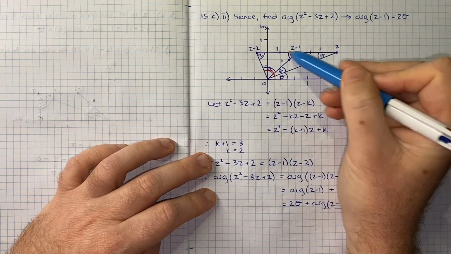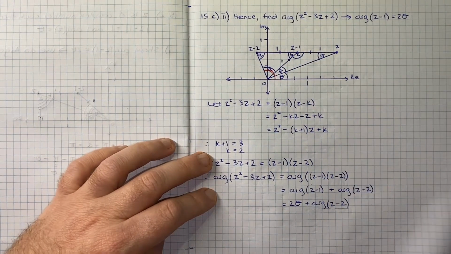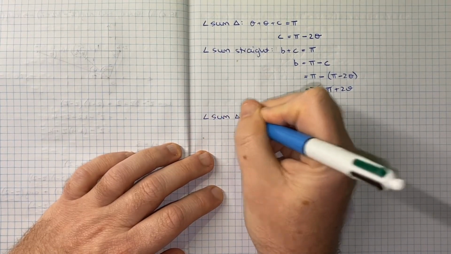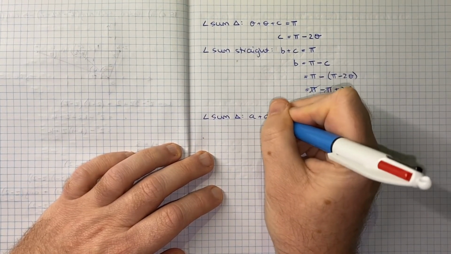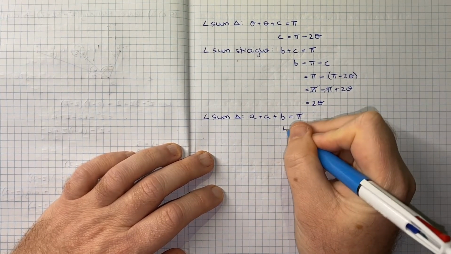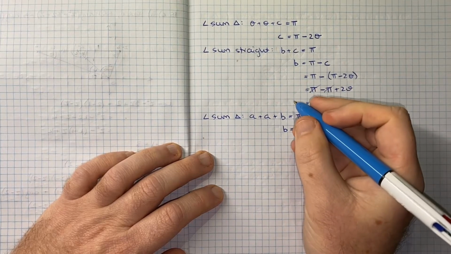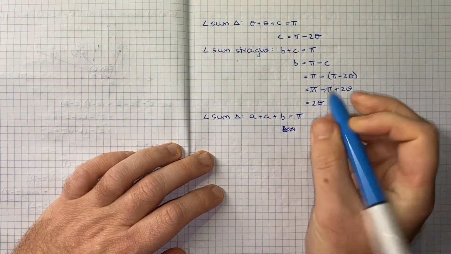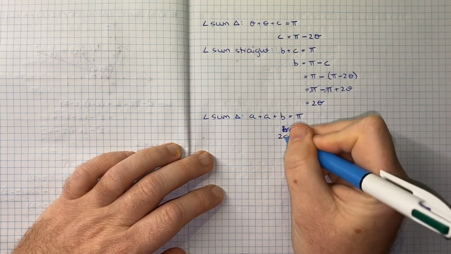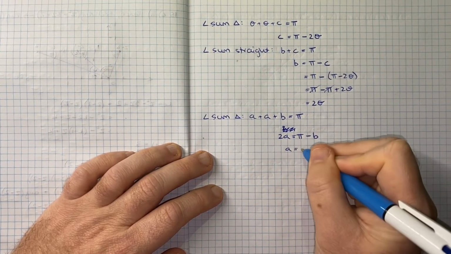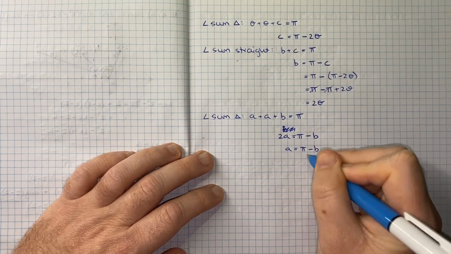And now we can come back to use the angle sum of this triangle to work out A. So now we can say by the angle sum of a triangle, A plus A plus B will be equal to pi. Actually we want A, don't we? So actually we should say 2A will be equal to pi minus B. So A will be pi minus B on 2.